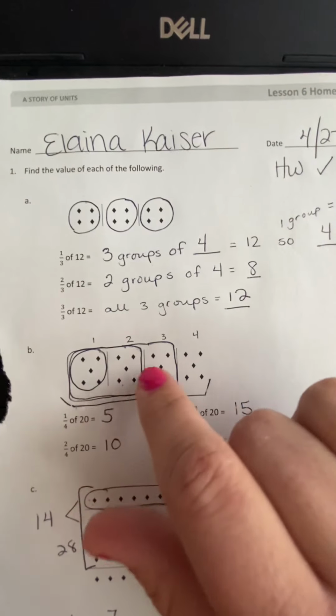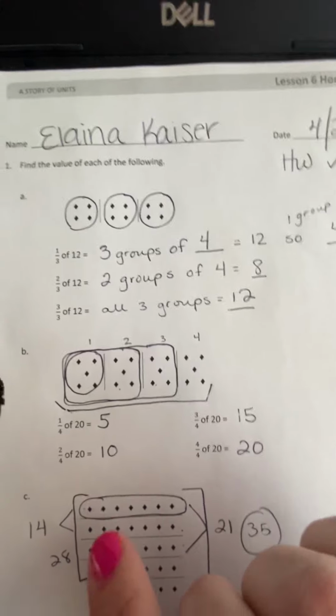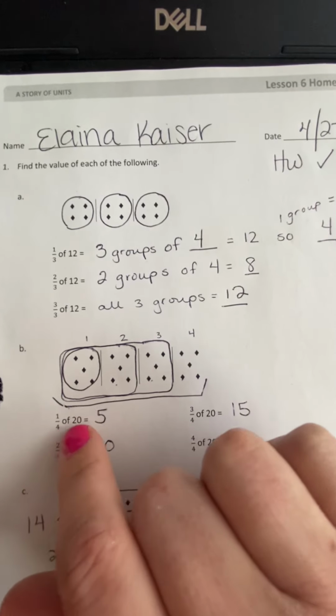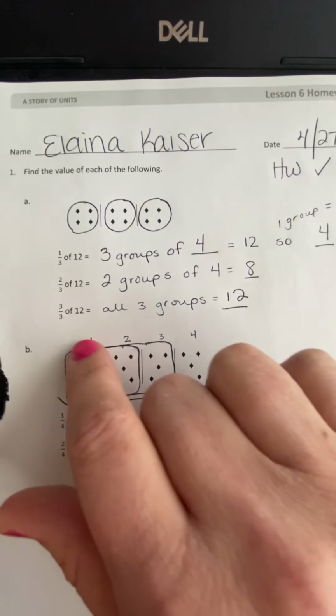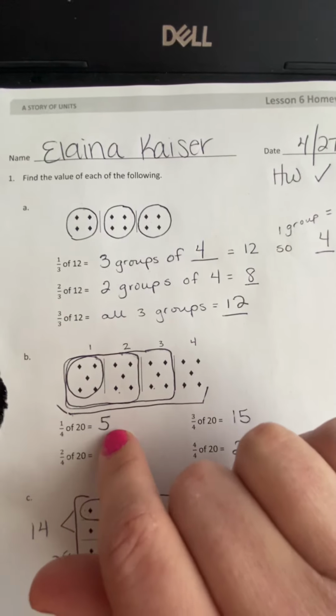It has 1, 2, 3, 4 groups. There are 5 in each group. I did this one a different way. I said 1 out of 4 of the groups of 20 would be how many? So I circled one group. I counted how many objects were there, and there was 5.